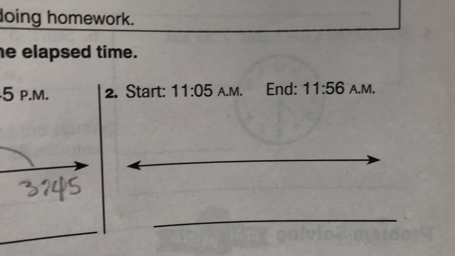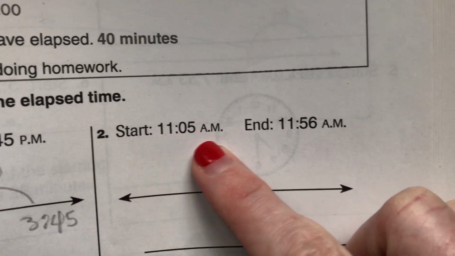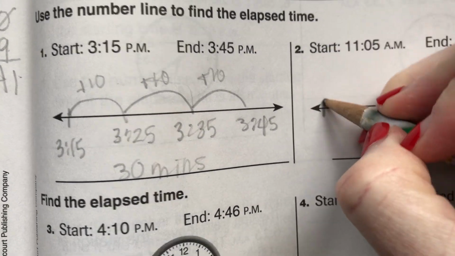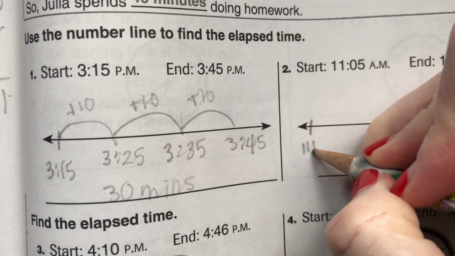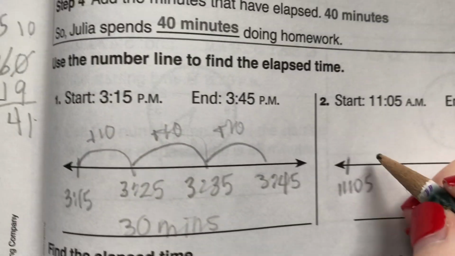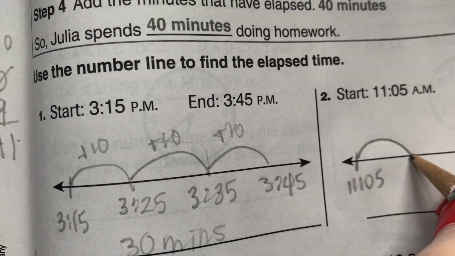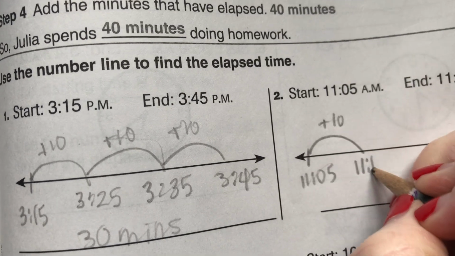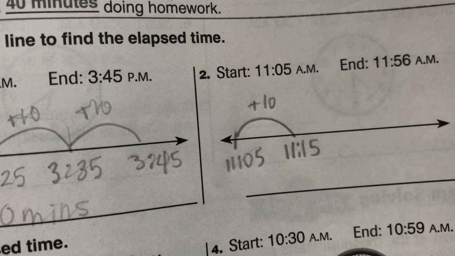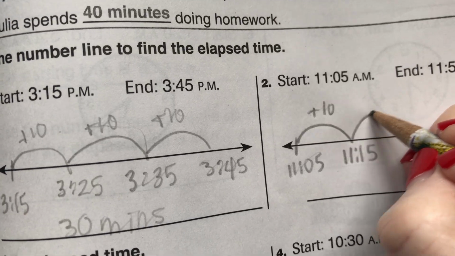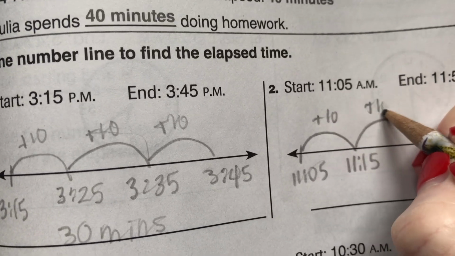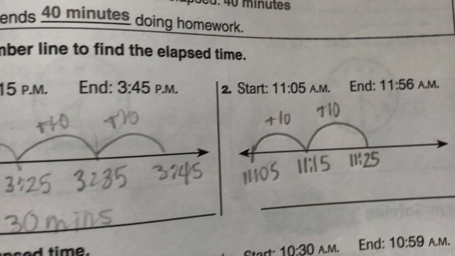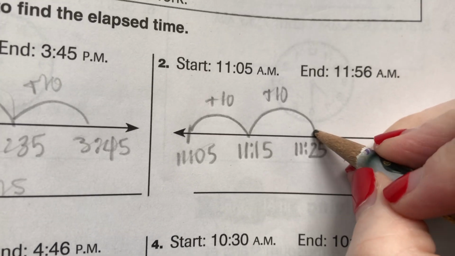Okay, same idea over here. Start time is 1:05, end time is 1:56. So I'm going to start here. I'm sorry, it was 11:05, not 1:05. So 11:05, and I add 10 minutes, is going to get me to 11:15. 5 plus 10 is 15. Add another 10. That's going to take me to 11:25.